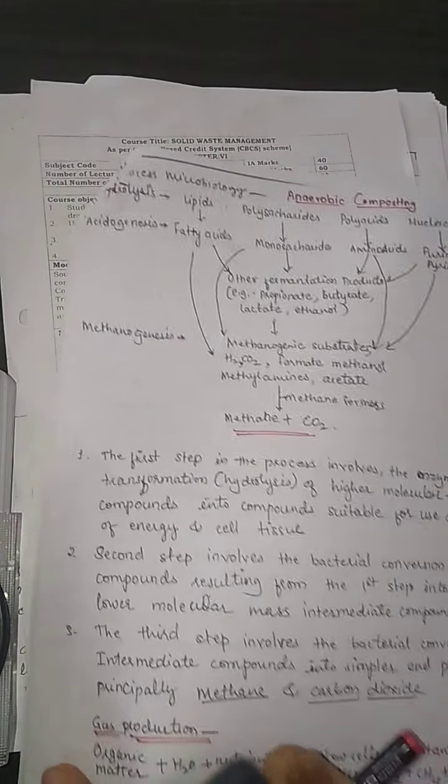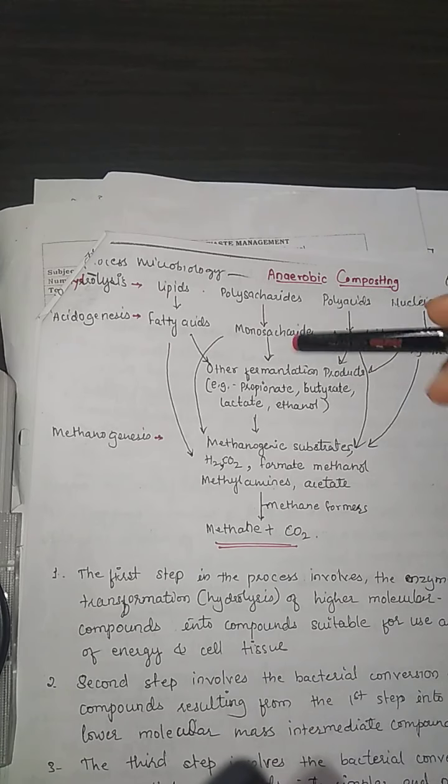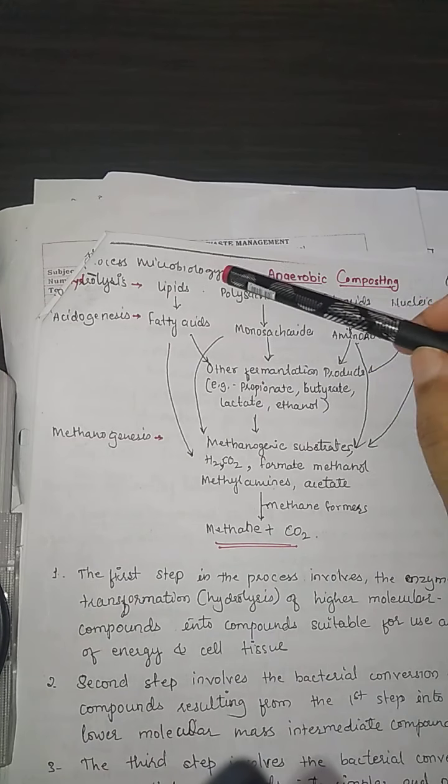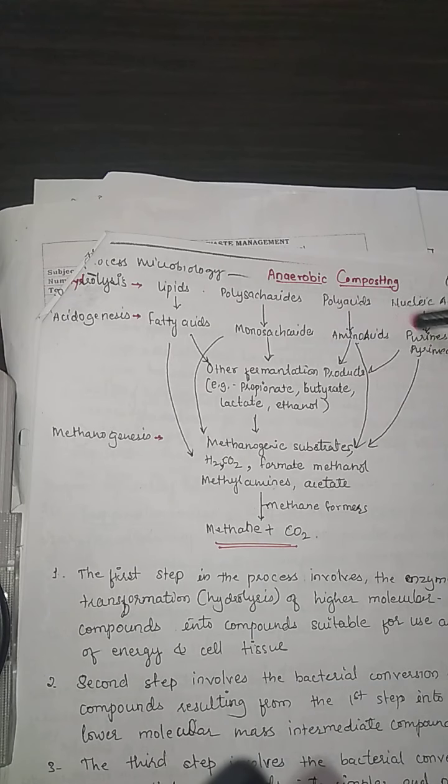We will see the microbiology of anaerobic composting. Here, through hydrolysis, lipids, saccharides and polysaccharides, nucleic acids, fatty acids, monosaccharides, amino acids and purines act with each other and form methanogenic substrates like formate, methanol, amines and acetate, and finally release methane plus CO2.